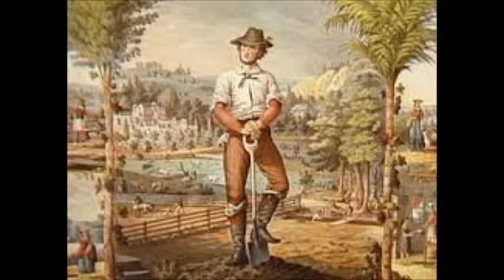1692, the Salem witch trials take place in Massachusetts. 1702, East and West Jersey are united into the single royal colony of New Jersey. 1707, England and Scotland unite as Great Britain. 1715, war with Yamasee, hundreds of Carolinians killed. 1733, James Oglethorpe founds Savannah, Georgia.